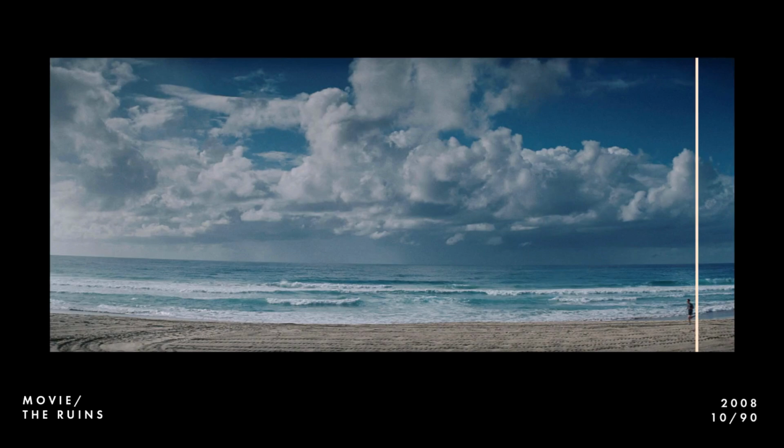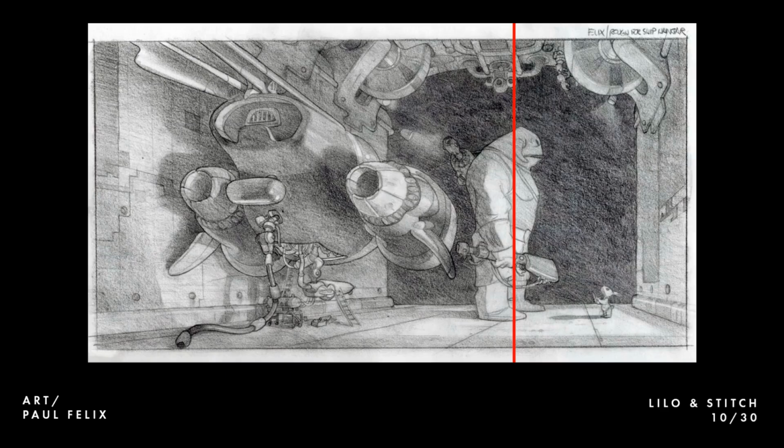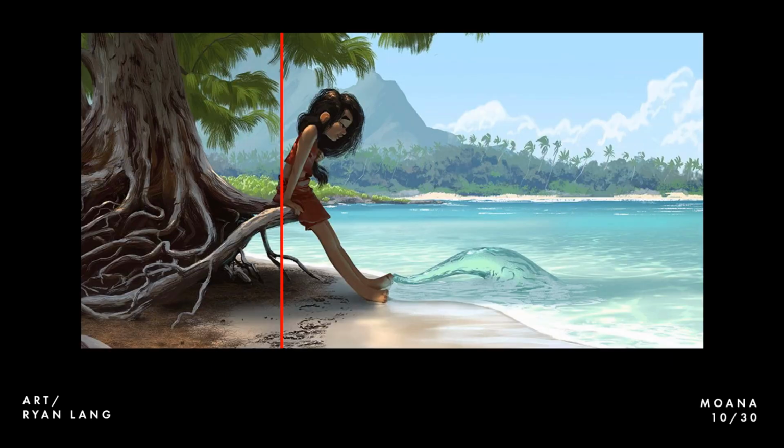But let's be real, because usually within concept art and concept art paintings, we're trying to paint the average scene from a movie or explore what the world would look like. So our bread and butter would be the 10-30, such as this, or the 20-80.